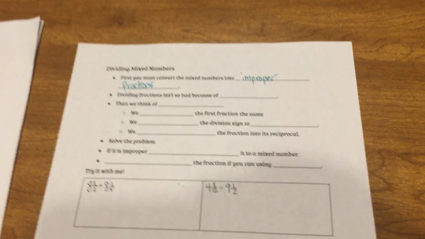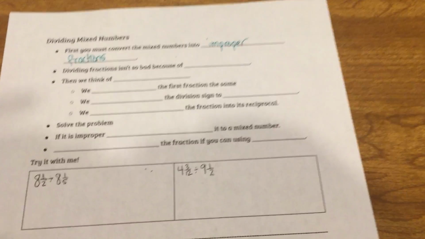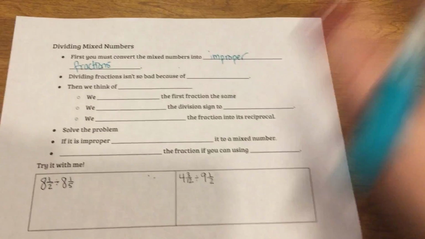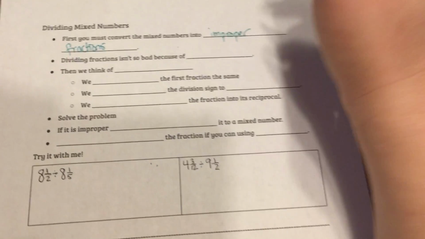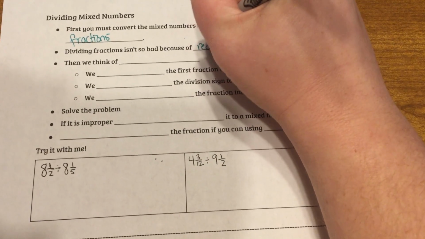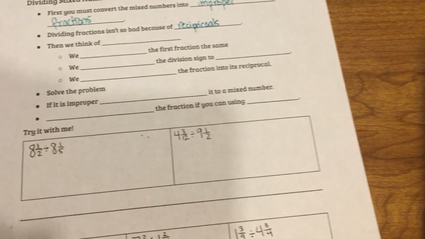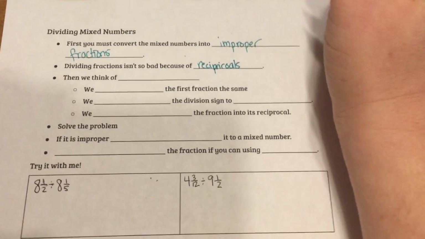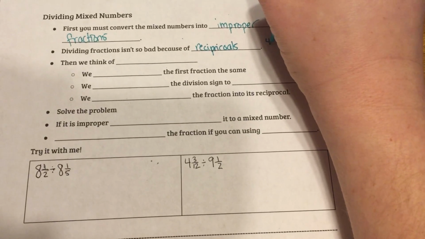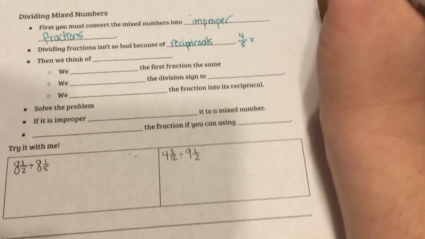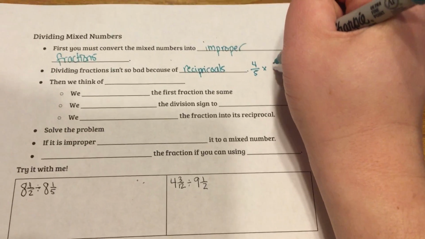You're going to find out today and tomorrow that dividing fractions actually isn't that bad, which is funny because dividing is usually the hardest operation. But the thing that makes dividing fractions kind of easy is something we like to call reciprocals, which is basically when you multiply a fraction, like let's say we have 4/5, we're going to multiply it by its reciprocal. It's pretty much just like the opposite.